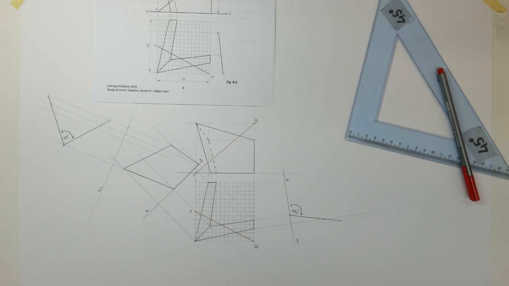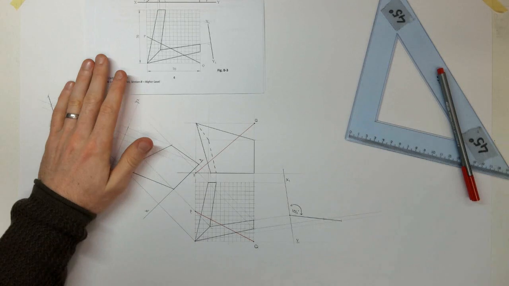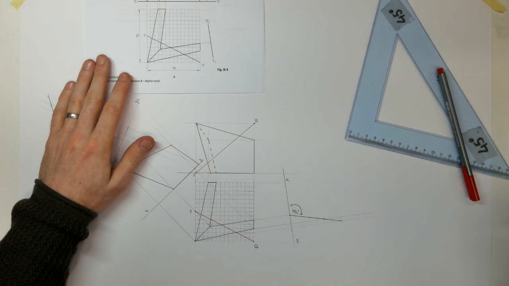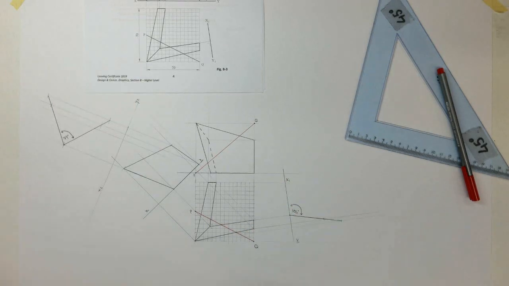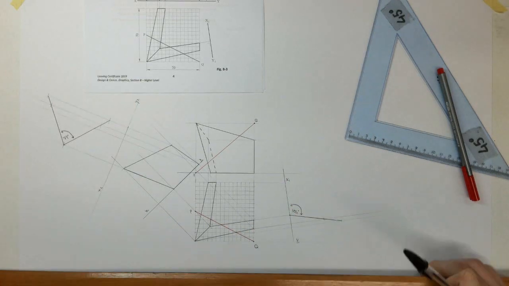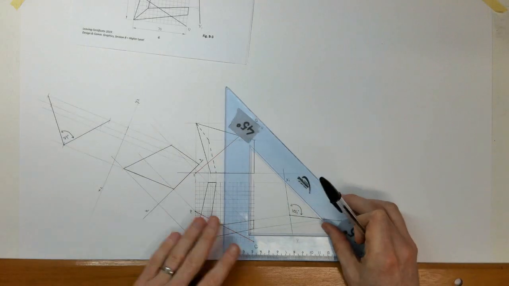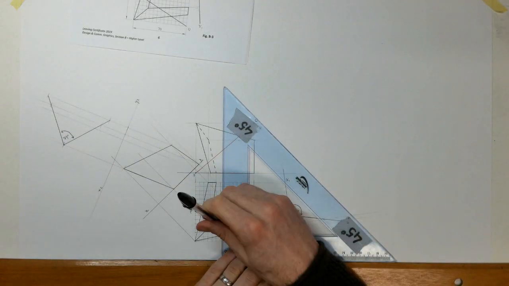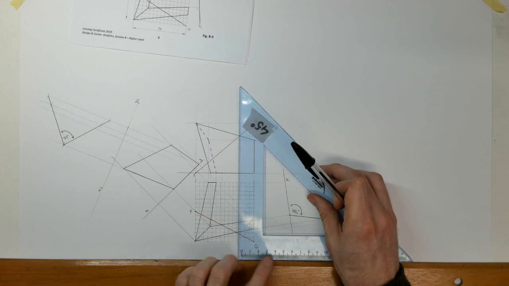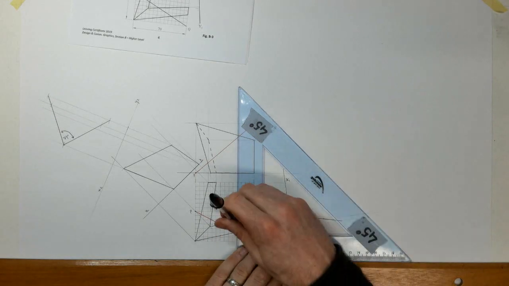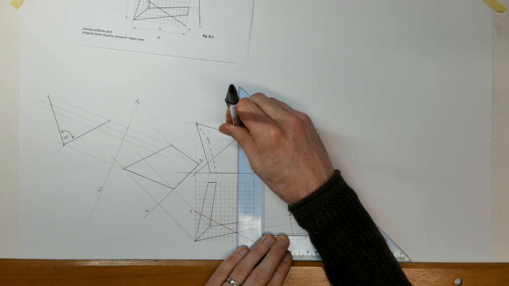So yeah, if I determine this point and this point, project them up, that's on the ground, this is on there.